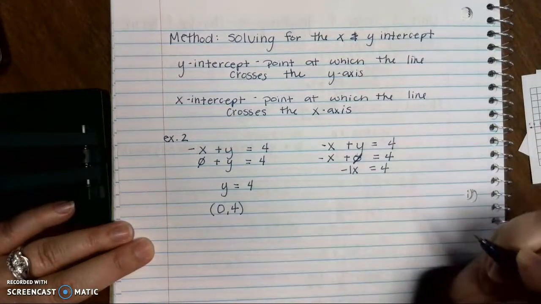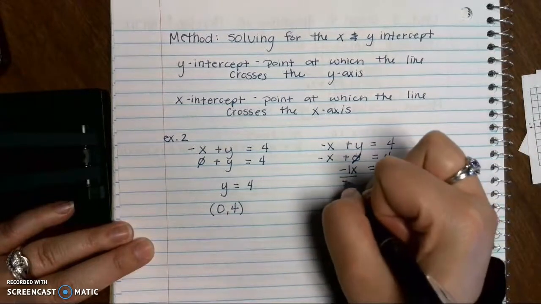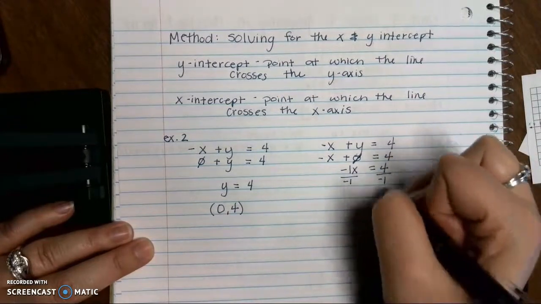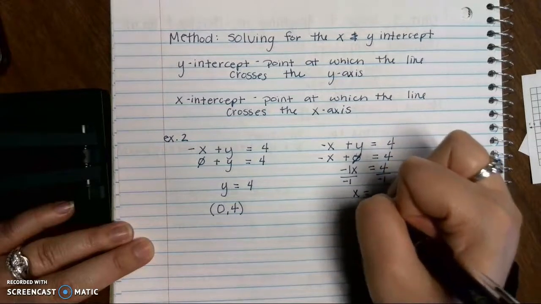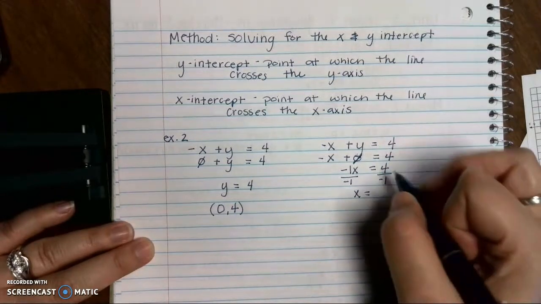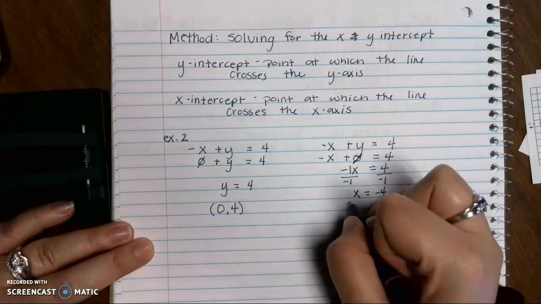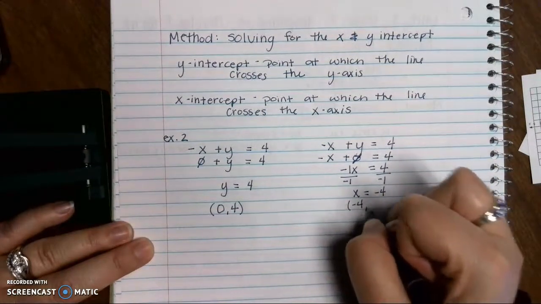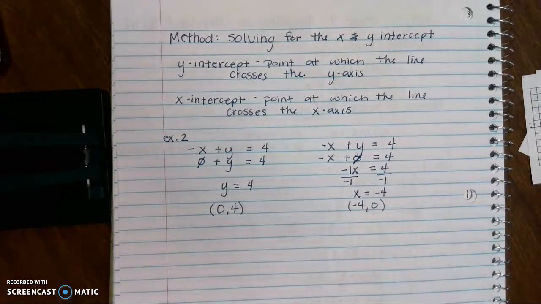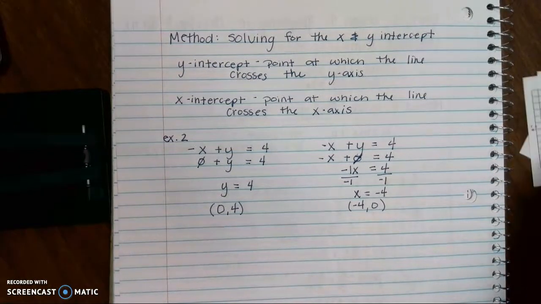Well, how do I get my x completely alone? I divide by a negative 1, and my x is equal to a negative 4. Now that I have that, I can put my ordered pair. When y is 0, my x is negative 4.